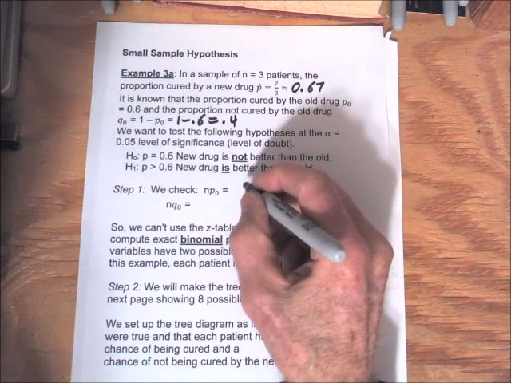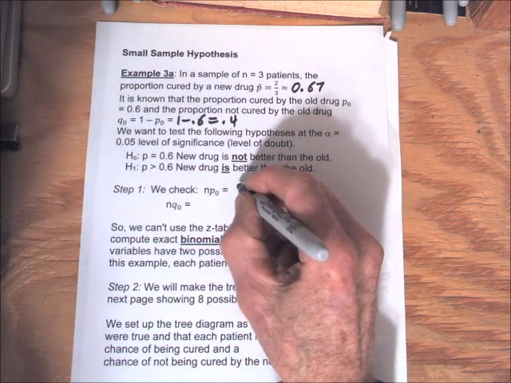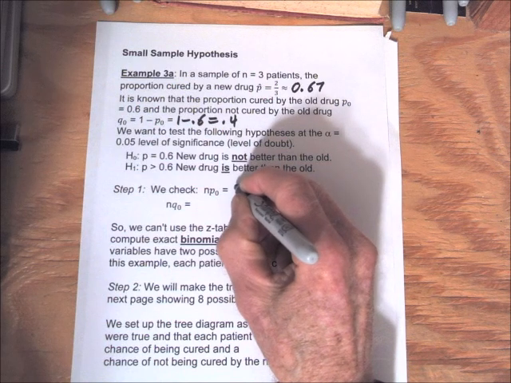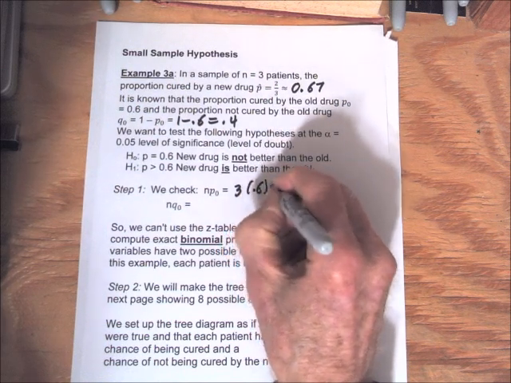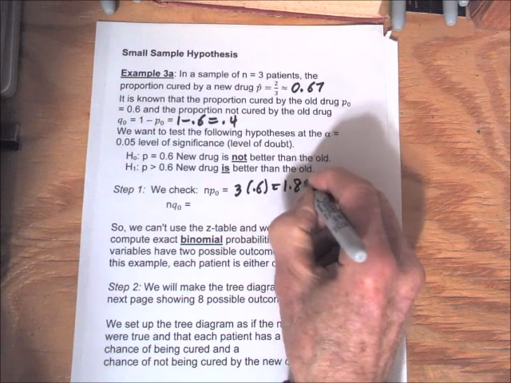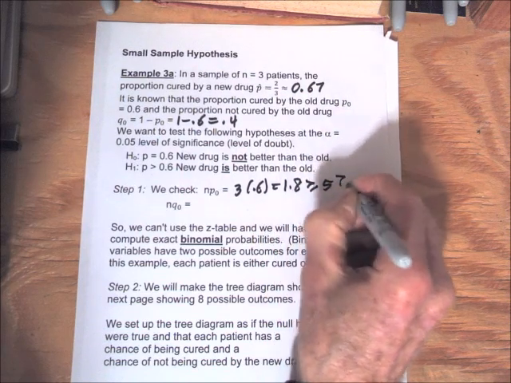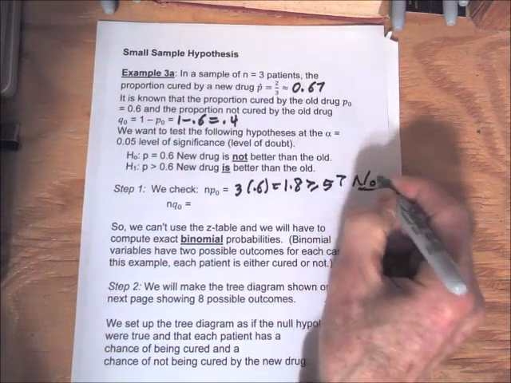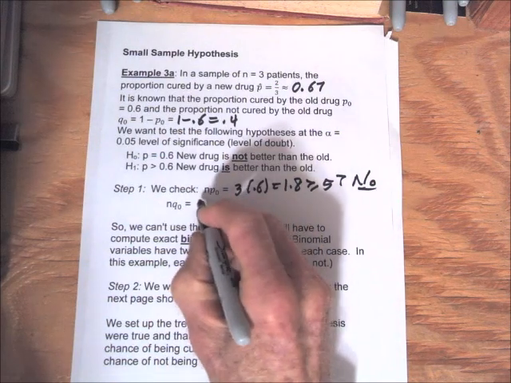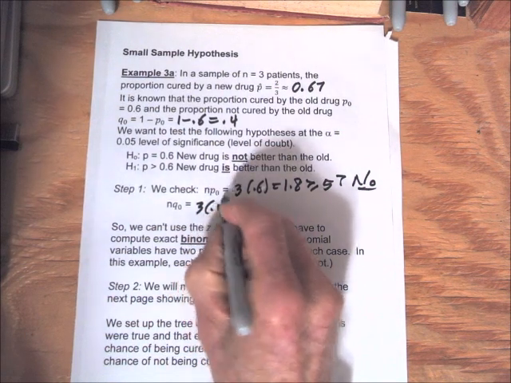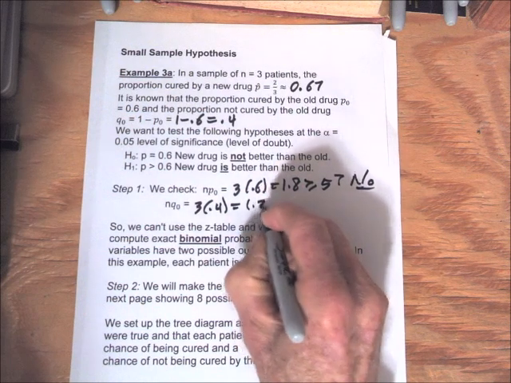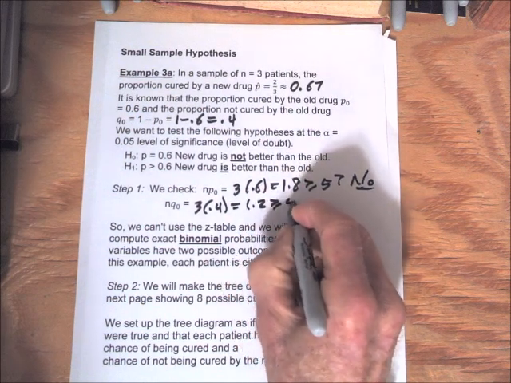So we want to check whether n times p0 is at least 5. n is 3, p0 is 0.6, 3 times 0.6 is 1.8, and it's not bigger than 5. And n times q0, 3 times 0.4 is 1.2, it's also not greater than 5.